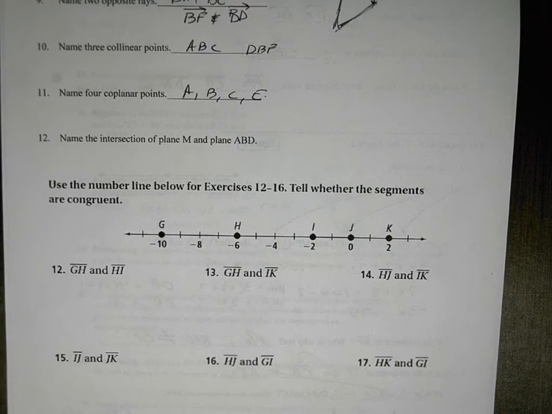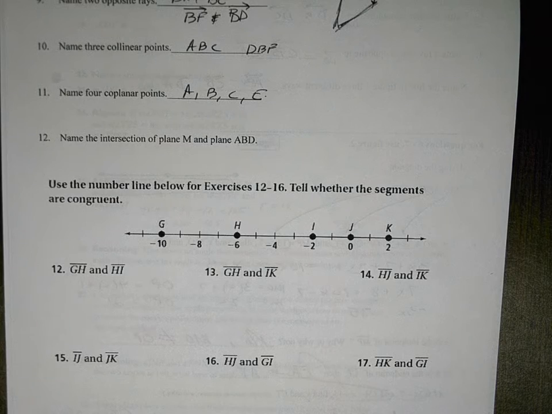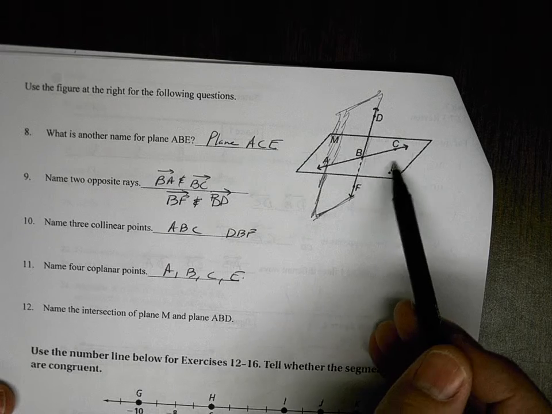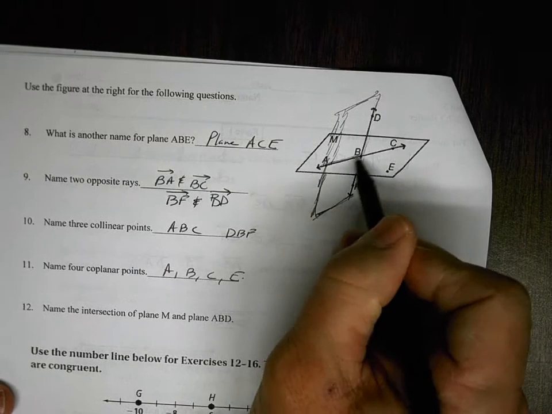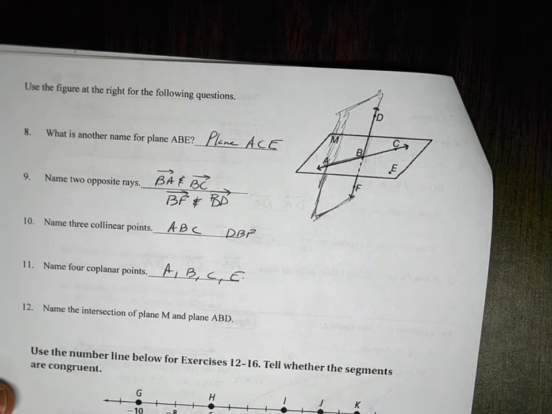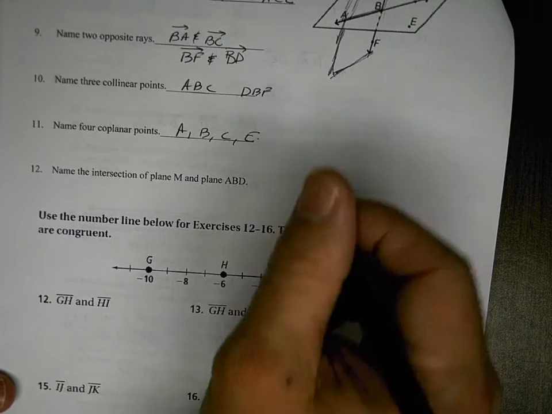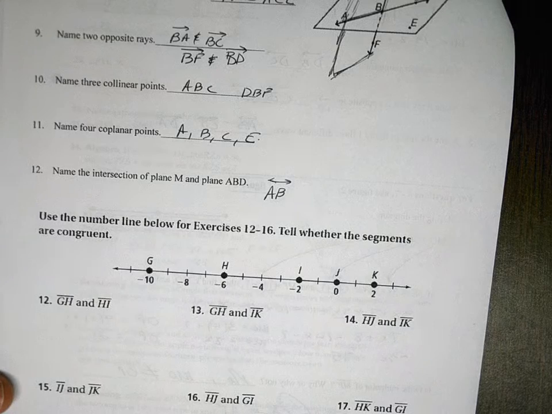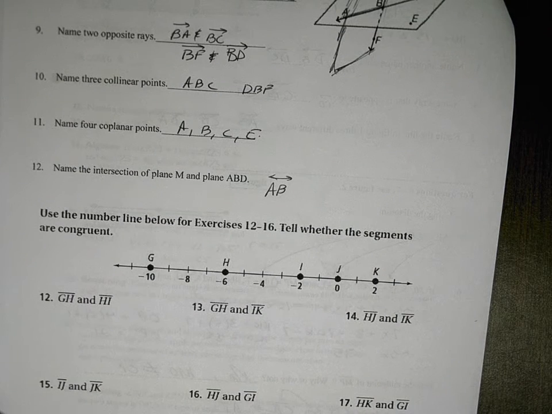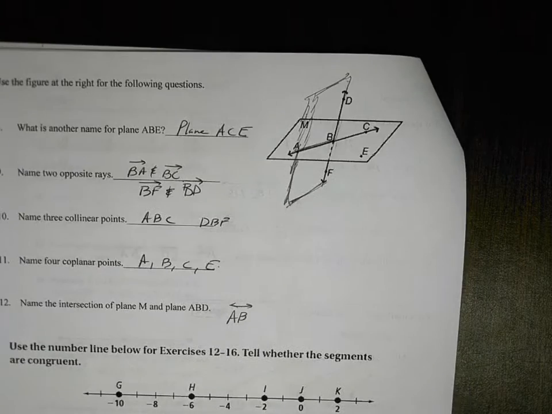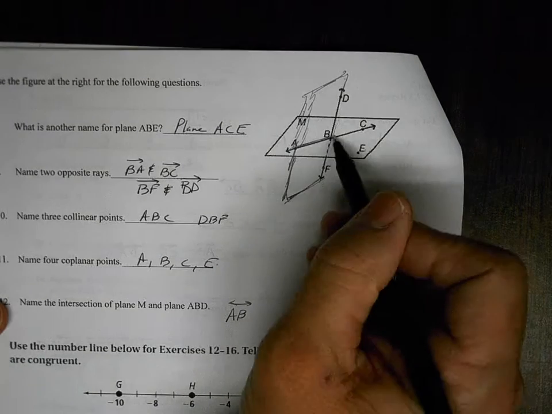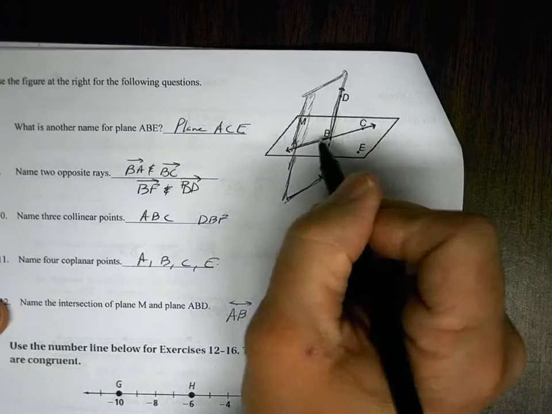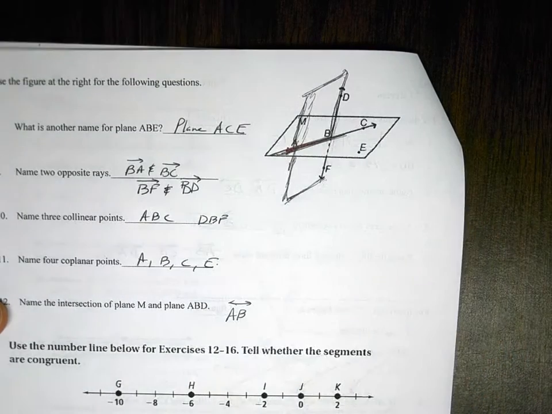Okay, name the intersection of plane M and plane ABD. Okay, I just drew plane ABD, and this plane M is right here, so hopefully you can see that it's line AB. Line AB is the intersection of those 2 planes. How many got that one? That's a tougher one. Hopefully you can see here's plane M, the one that was drawn, and then I just drew the plane they're talking about right here. And you can see they're going to intersect right there on that line.